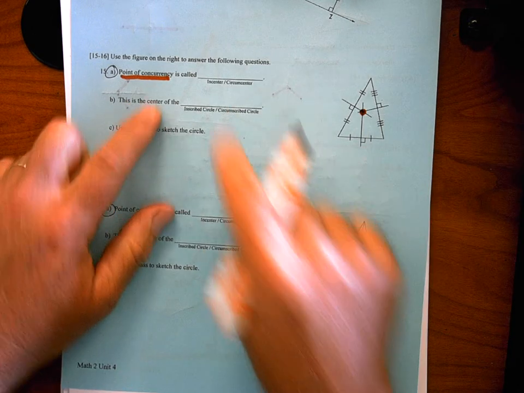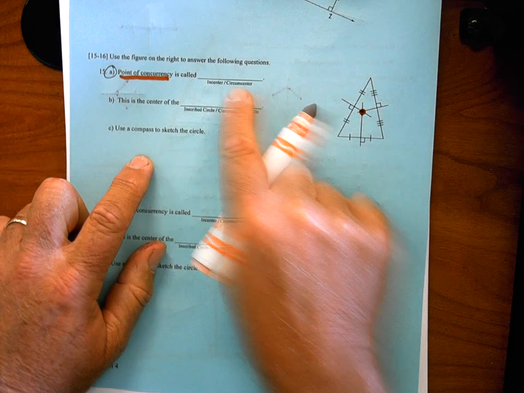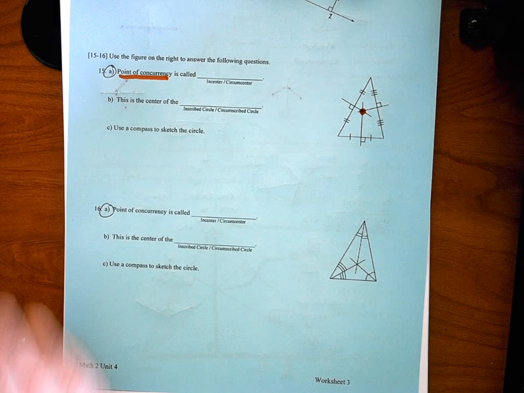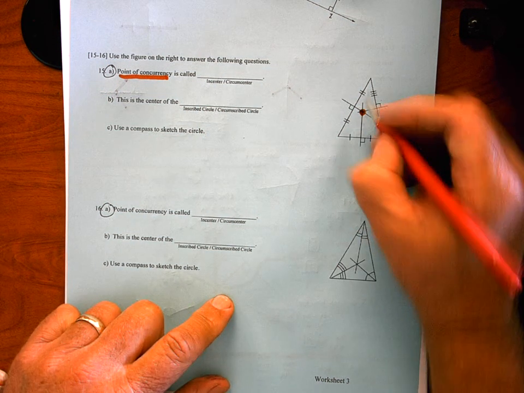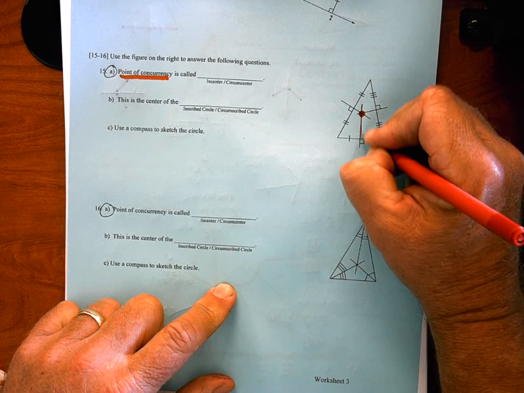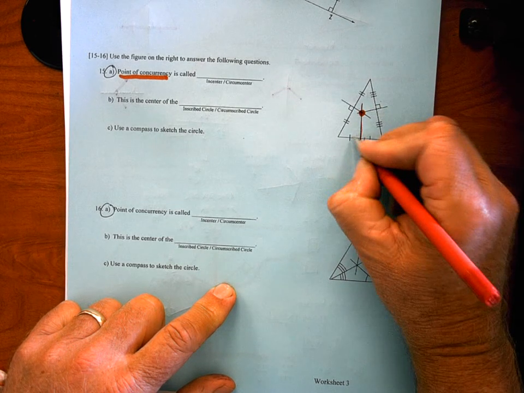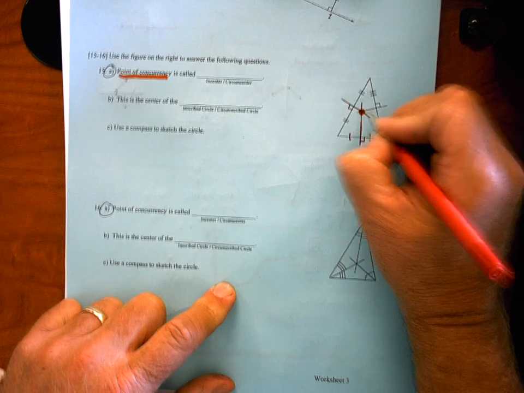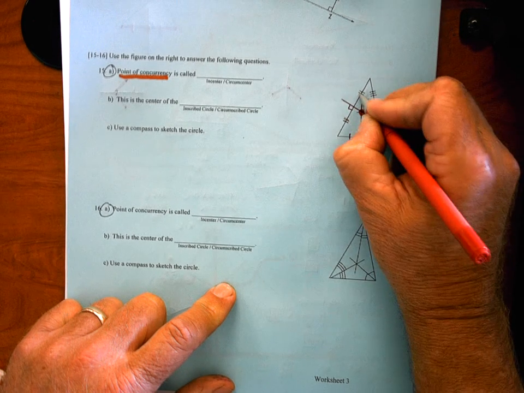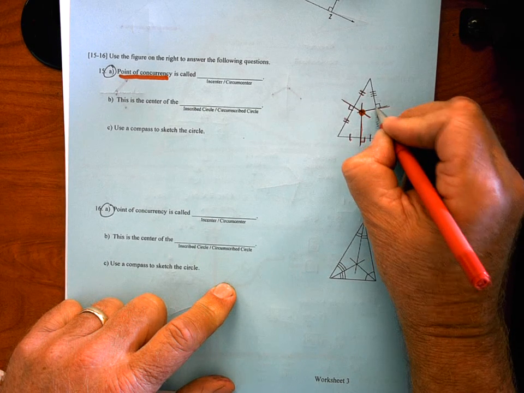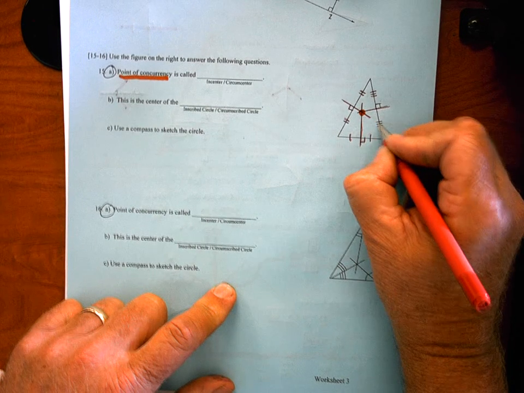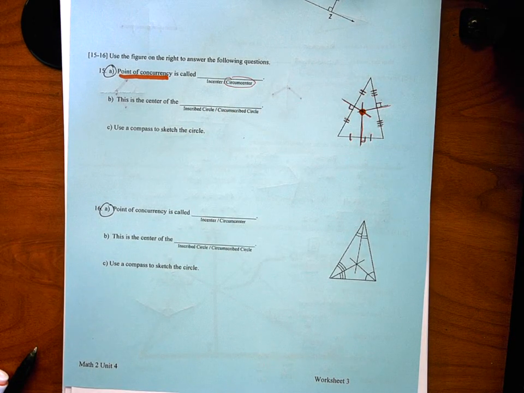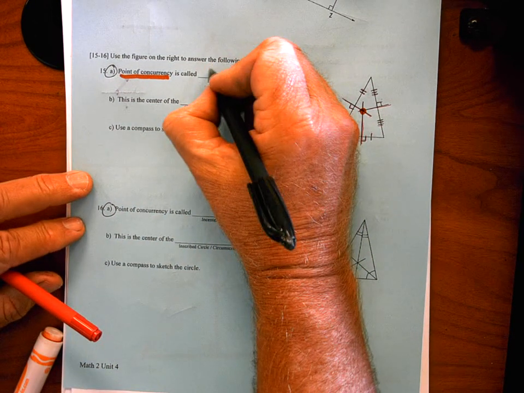Okay, so it wants to know, is that point called an incenter, or a circumcenter? Well, which one is it? What we do is we look at the picture and see what we got. I had that line segment, which if you notice is perpendicular and a bisector. And all three of these line segments that meet are all perpendicular bisectors. So what's the point called where the three perpendicular bisectors intersect? Circumcenter. So number 15A, you should have chosen circumcenter.